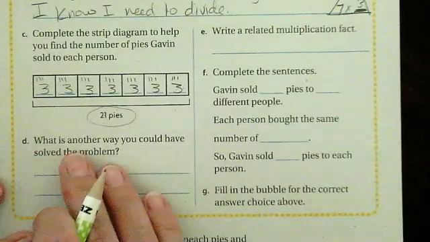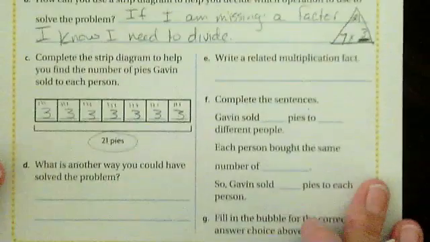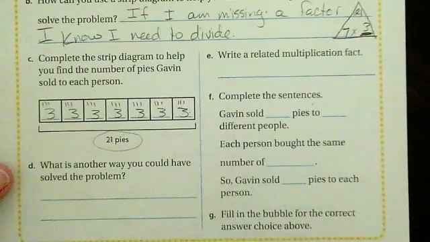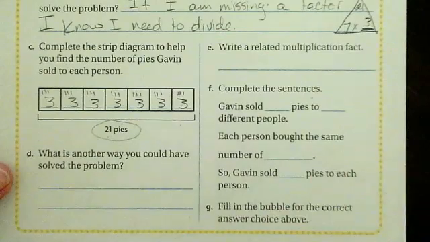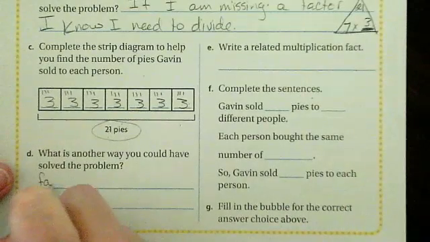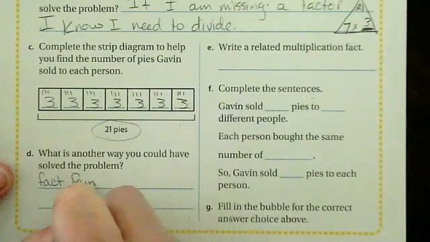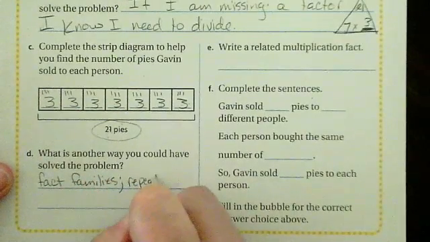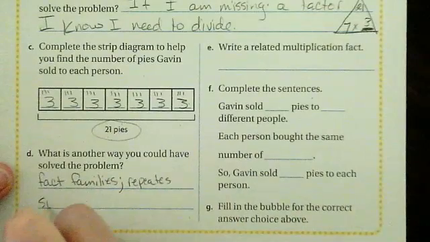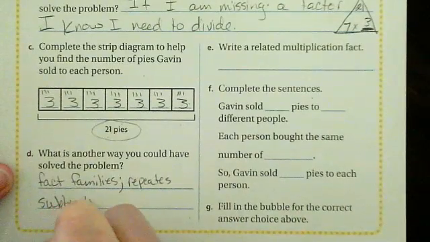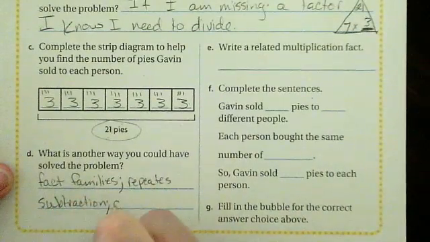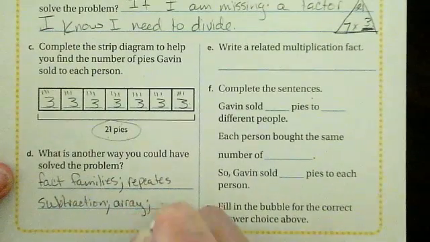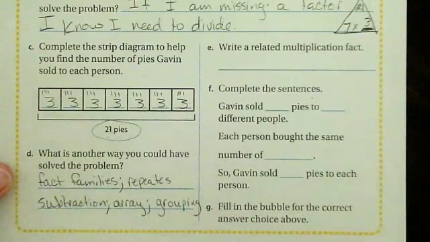So what's another way that we could have solved this problem? Well, you have a whole bunch of different strategies that you could use. You could have used fact families. You could have used repeated subtraction. You could have used an array. Could have used grouping. Any of those would have been fine strategies to use.